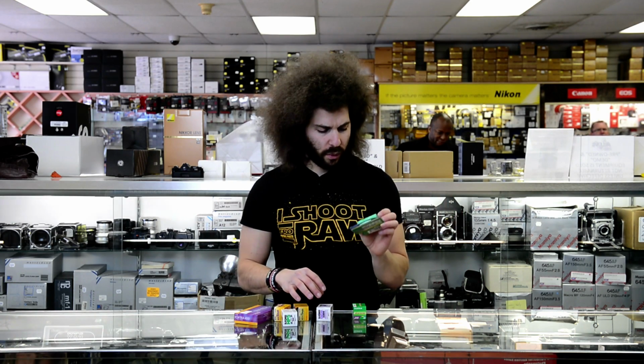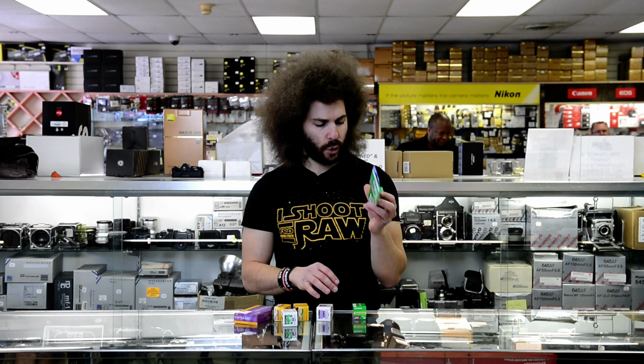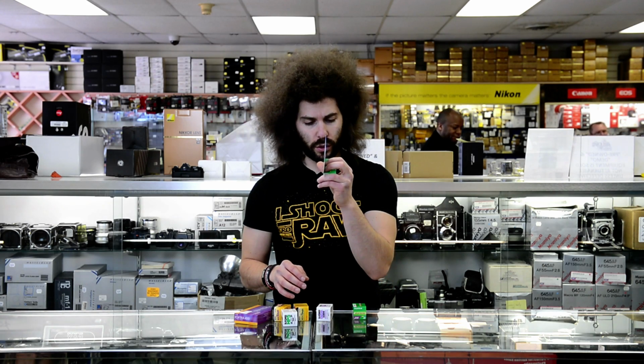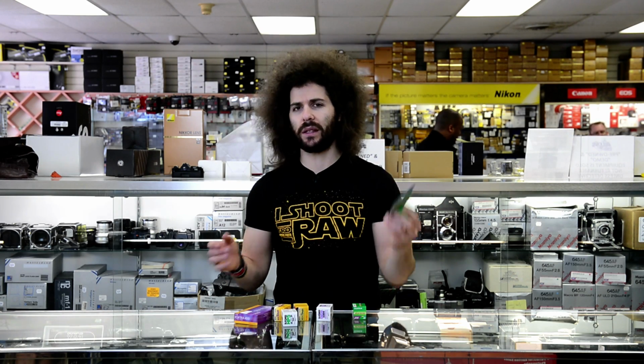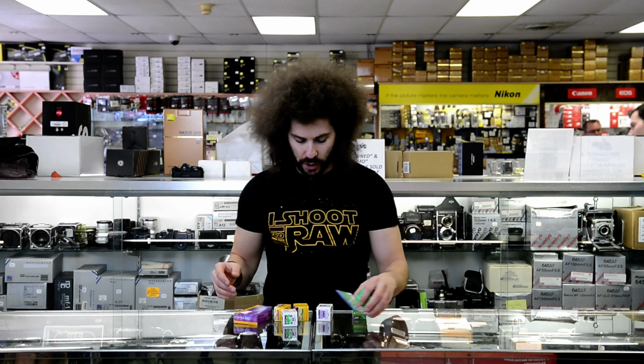I used to use this, what is this? This is Fuji Superia. Is that what they call it? Superia. You can't even find this stuff anymore. You've got 100, 200, 400, 800, 1600, all the way up to 3200 speed film.